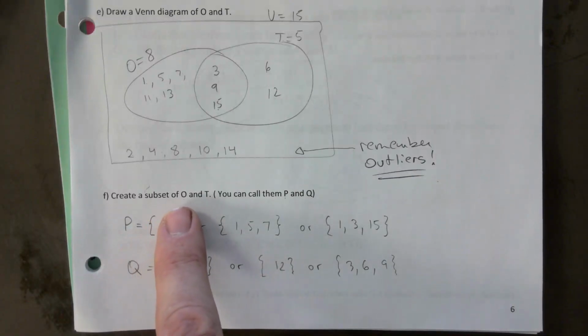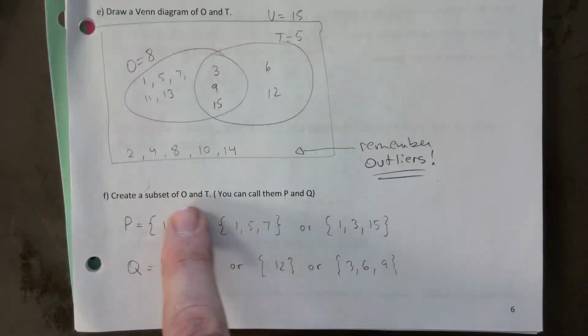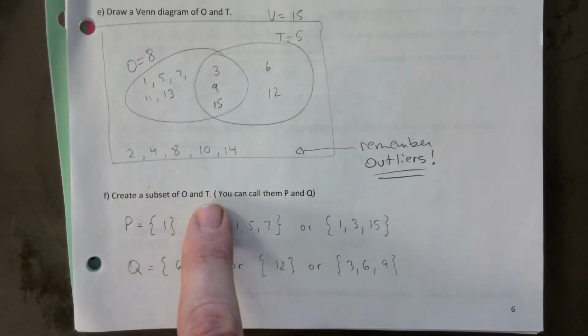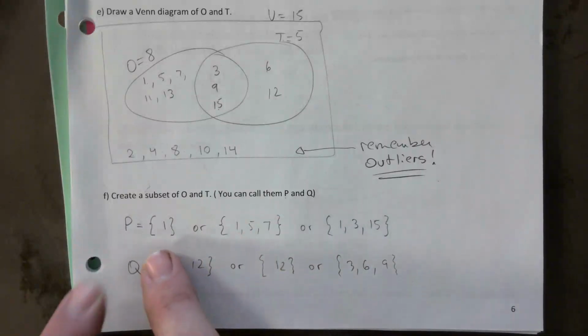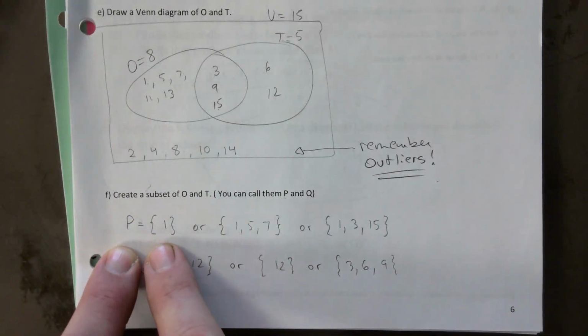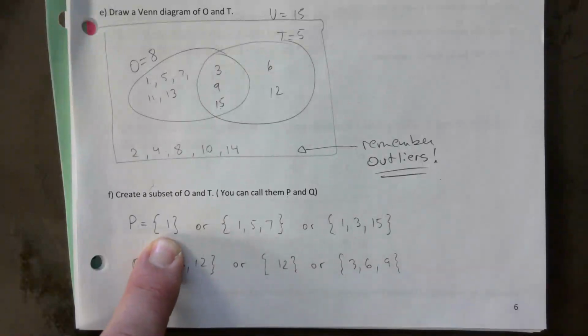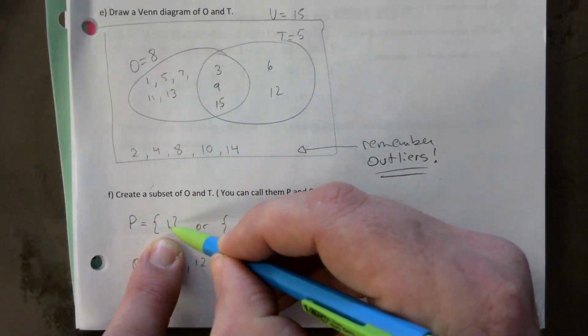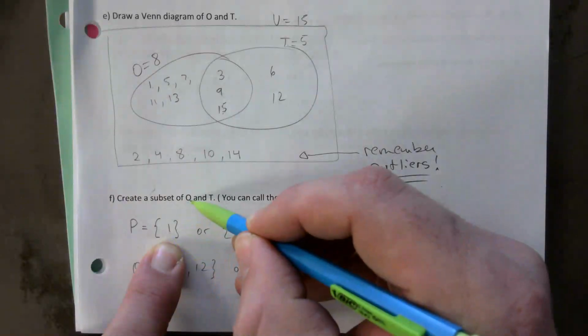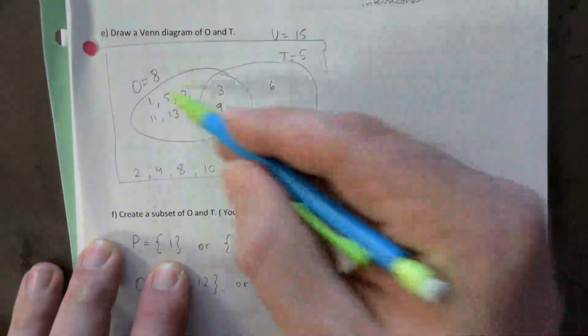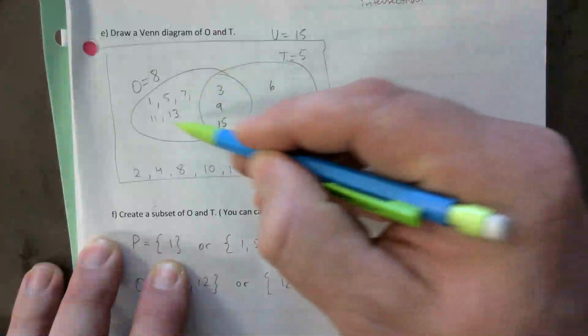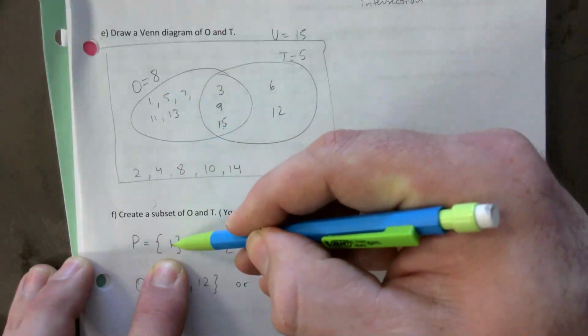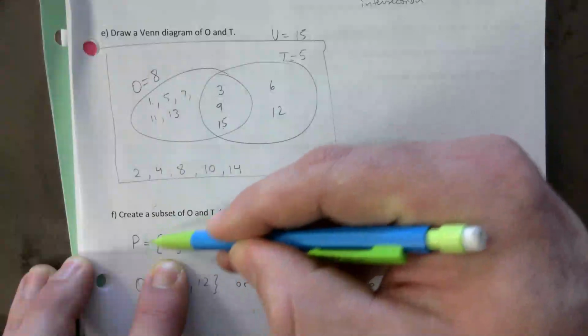So make subsets of set O and set T, and you can call them P and Q. Yes, you could make any subset, as long as it doesn't grab everything from that set. So for O, you can grab any number and put just one element in it, and this is considered a subset.